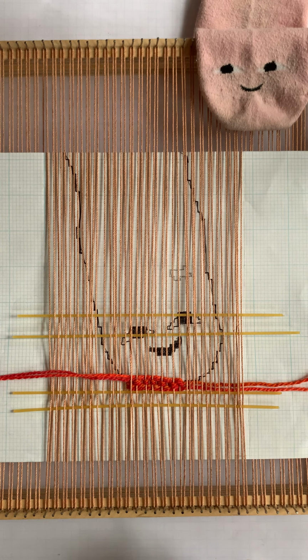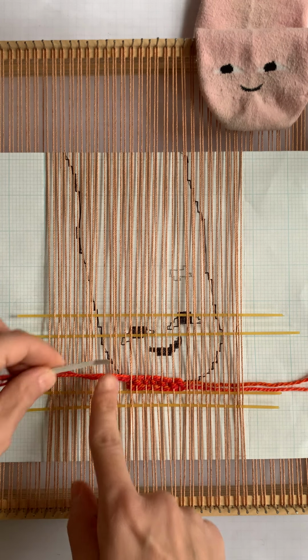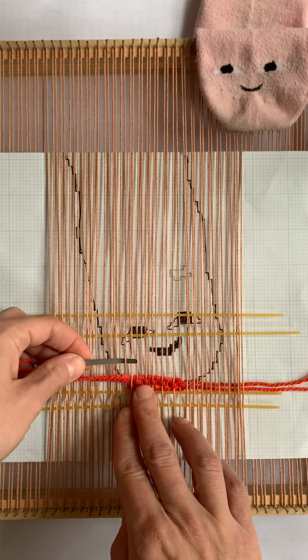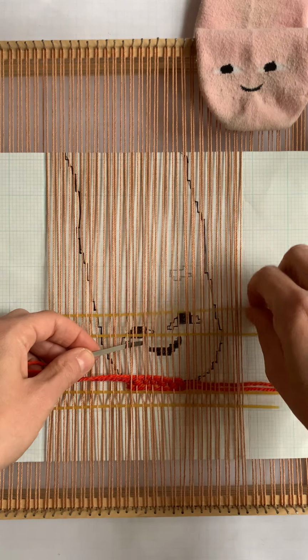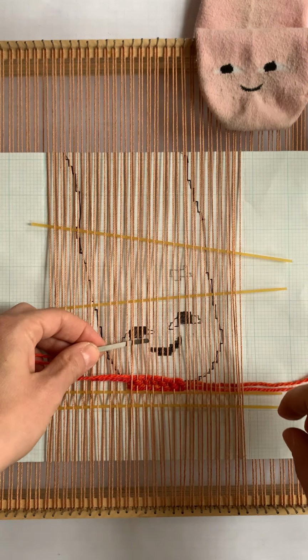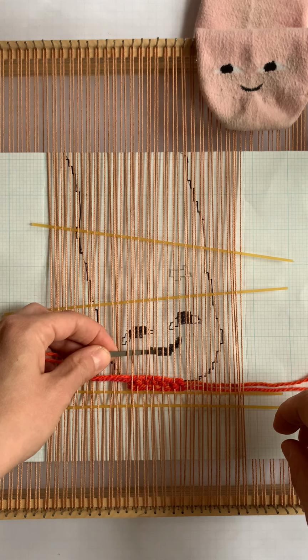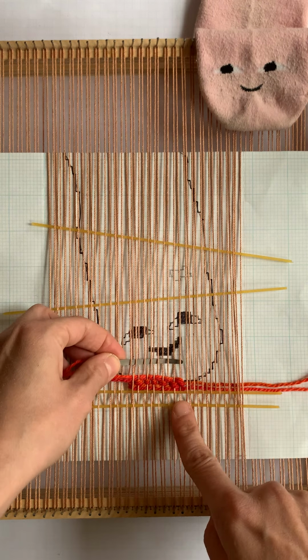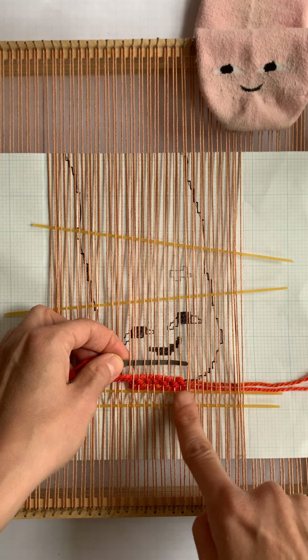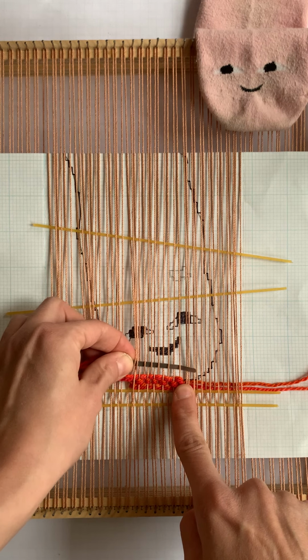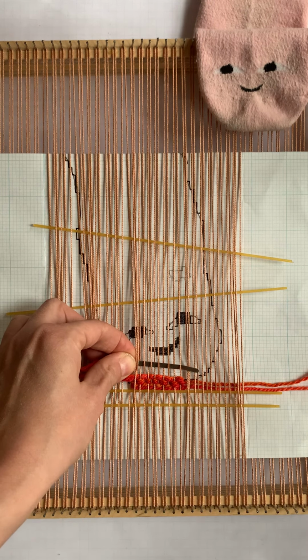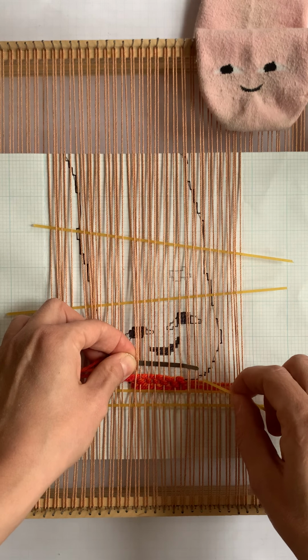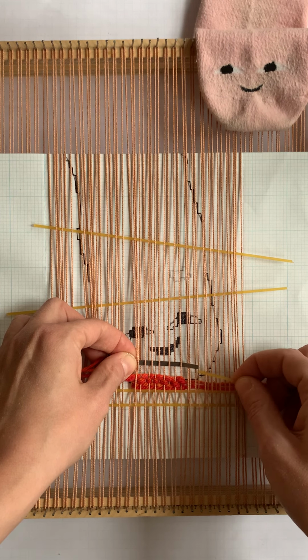Perfect. And so again, I'm just picking up this one and going through, and then I decide how many do I have to pick up here. Quite a bit, it looks like. It looks like the image is ending here around this warp end.